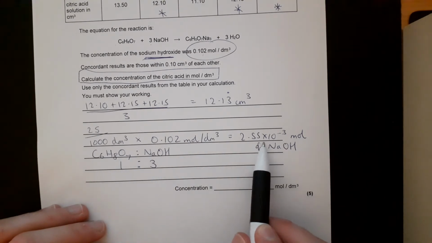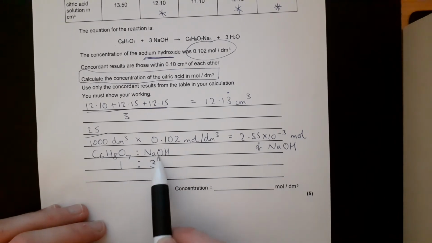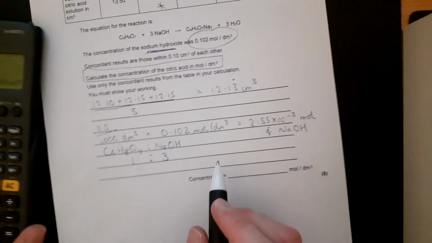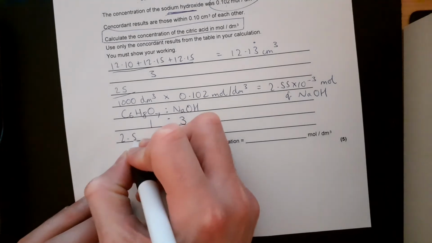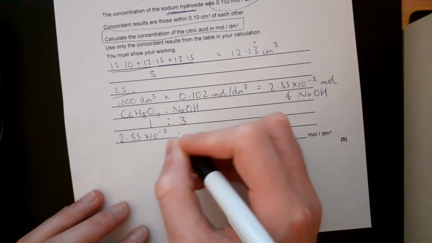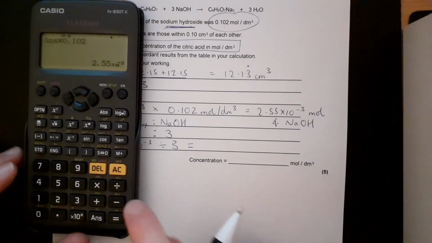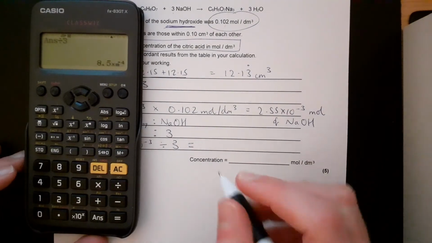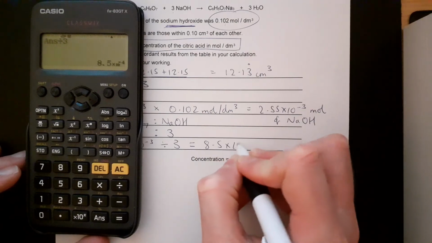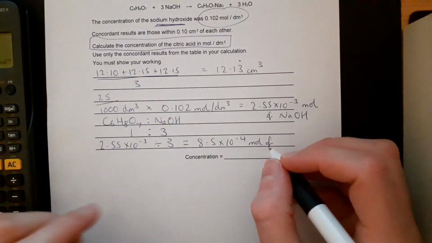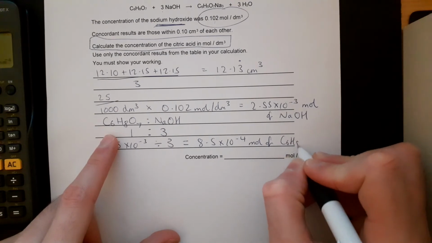So I'm going to have to do this number divided by 3. Can you see? Because we've got this one. So we've got to divide by 3. So I'm going to run out of space here. 2.55 times 10 to the minus 3 divided by 3 is 8.5 times 10 to the minus 4 moles of the citric acid. What was it? C6H8O7.